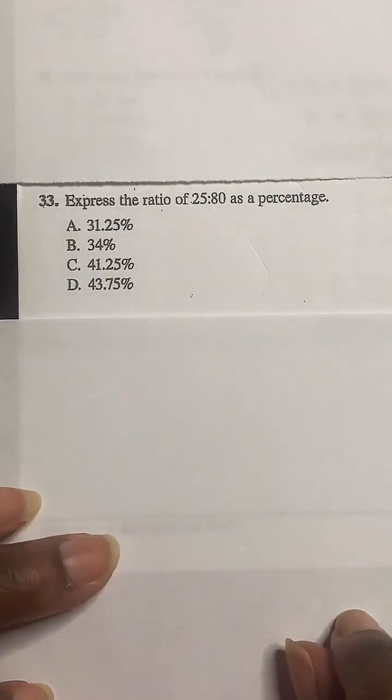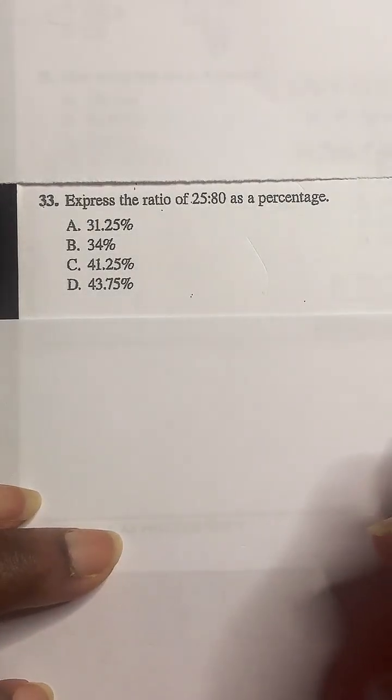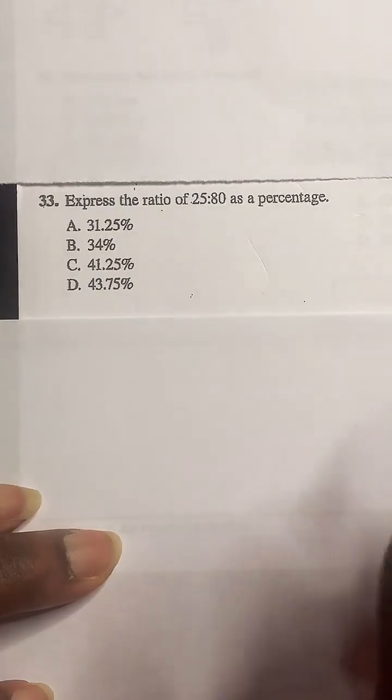All right, so let's take a look. First, we need to look at our ratio. Okay, so Bombshell is saying A as well. Okay. So we're taking a look at the ratio.